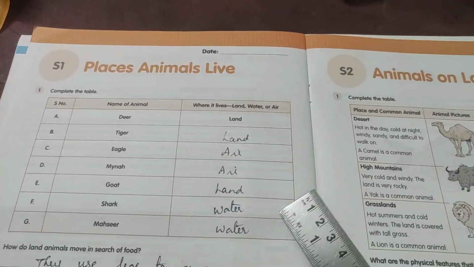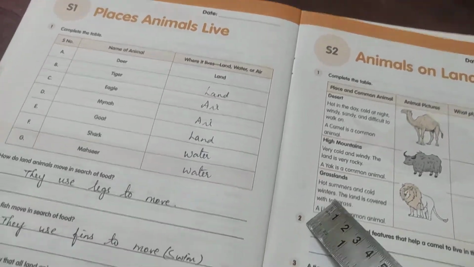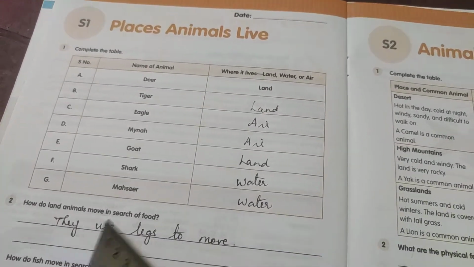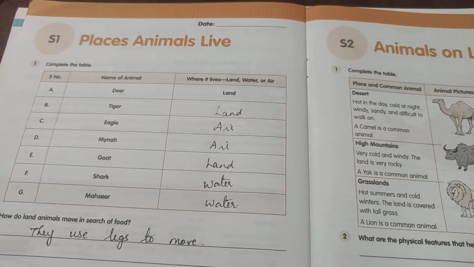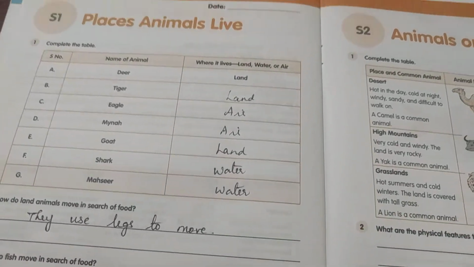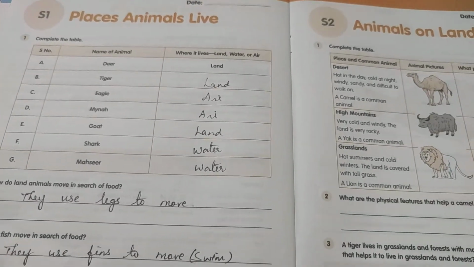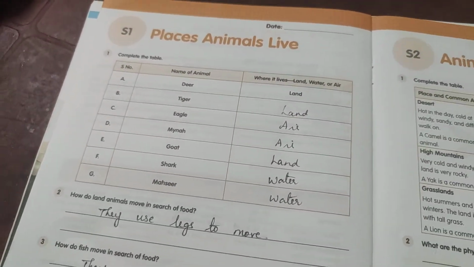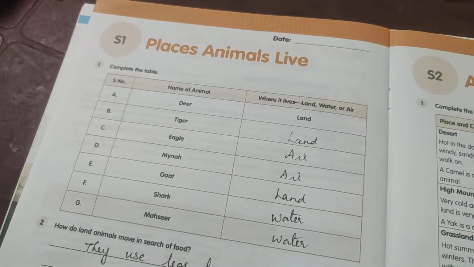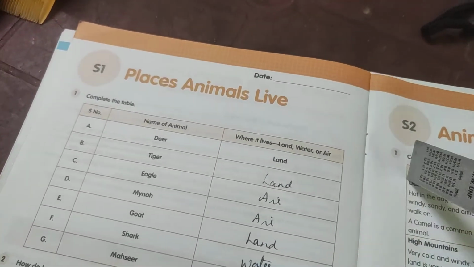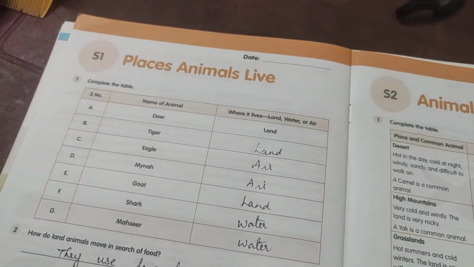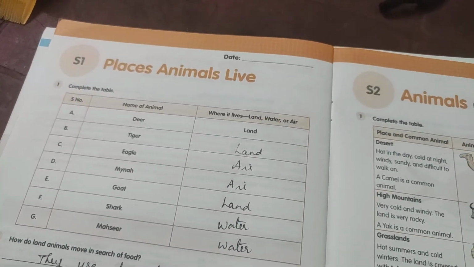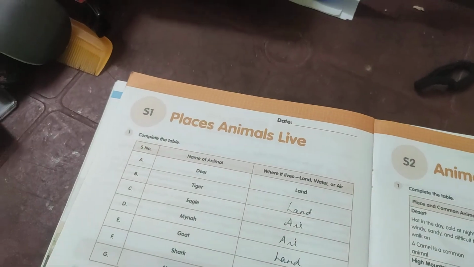Paste a bird, write here bird. For bird, you can write the name of the bird if you know, parrot, eagle, whichever bird you are pasting. Then you write wings. If you paste tiger, paste it here, write here tiger, and next to that you write legs. So you will get five different animal pictures and write the animals' names. Then you write what the locomotory organ is for that animal.